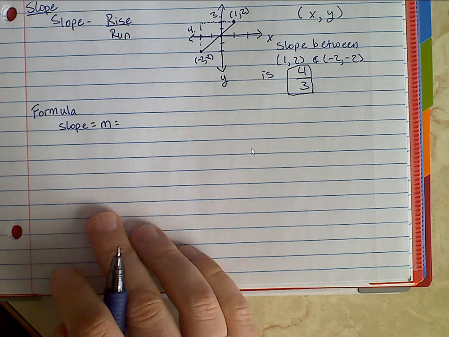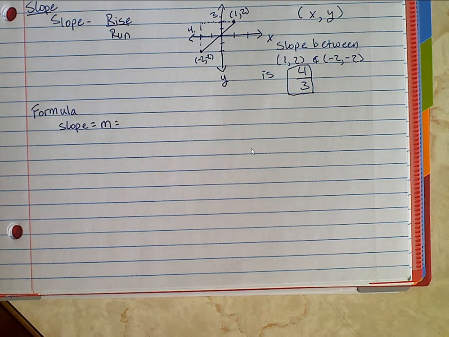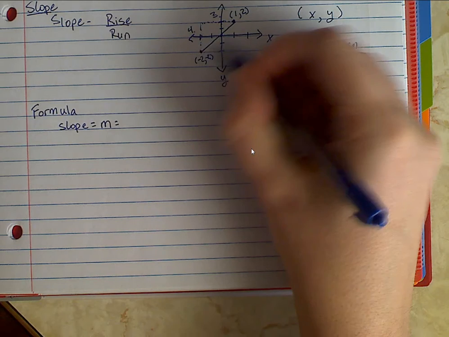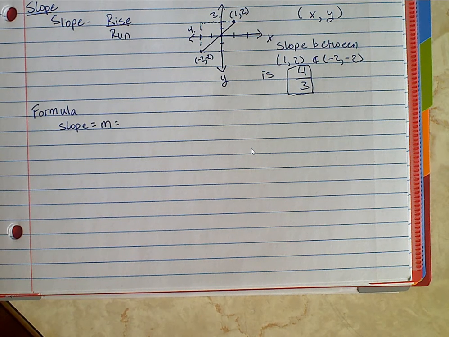The reason why is because slope is the average change between these 2 points, and average in Latin is mede, which is m. And so the Latinized or Romanized letter m is used to represent slope, which is why we use m.